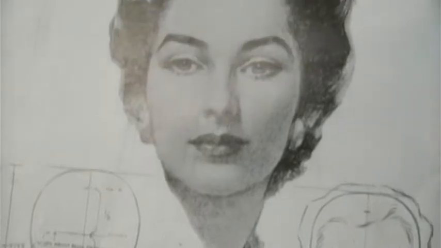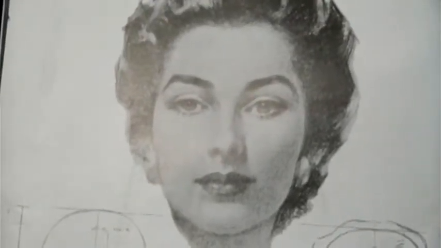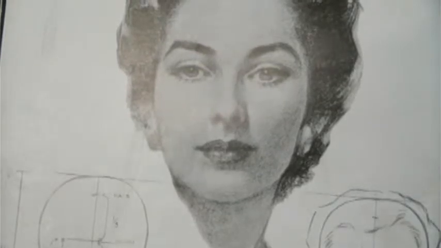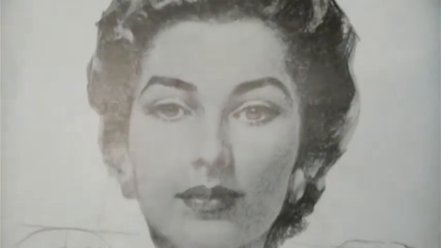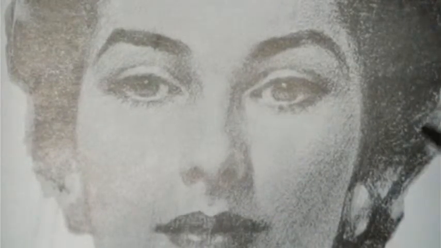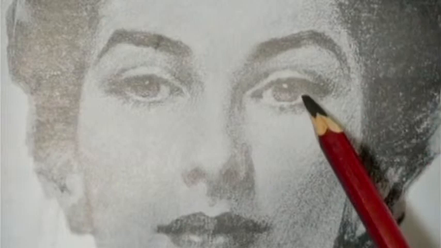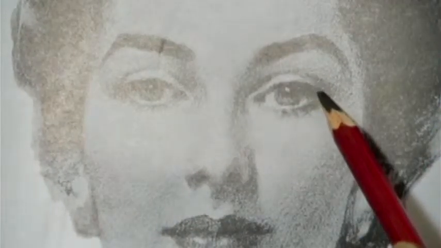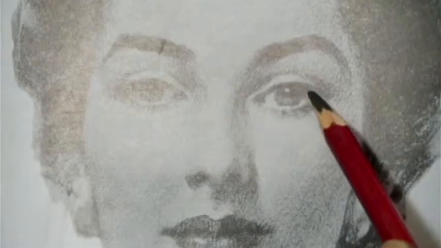Another interesting thing he did here with the pencil drawing. Let's zoom in on the eyes here. We're going to pick this apart some. Now notice the eyes here. There's shadowing under this eyelid.